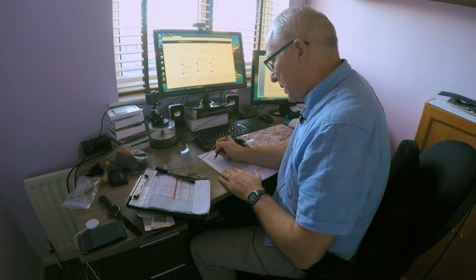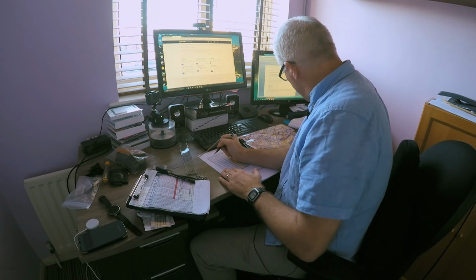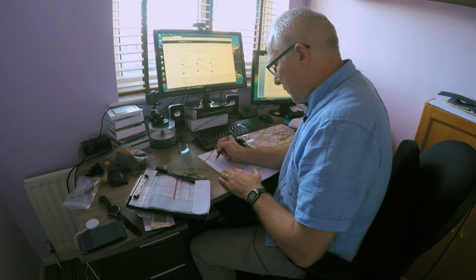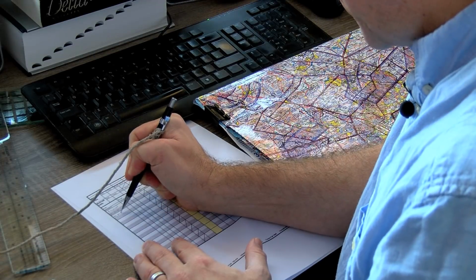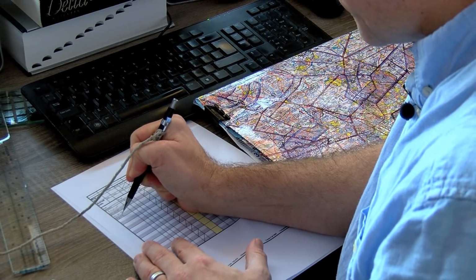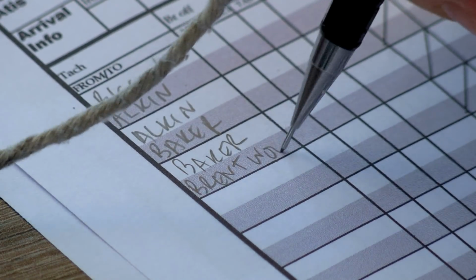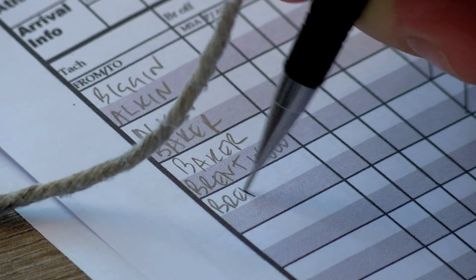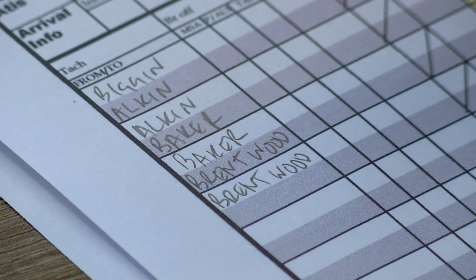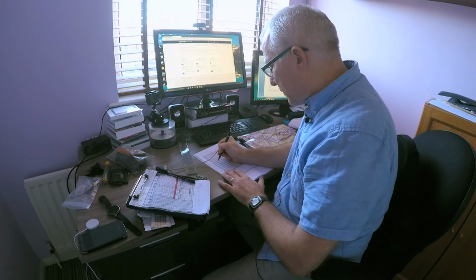So we're going to be going from Biggin Hill to Alkin to Baker, and then it's Baker to Brentwood, to Banbury Reservoir. Okay, now of course we would carry on populating this list with all of the waypoints on our journey, and you may need 2 sheets in order to do that.